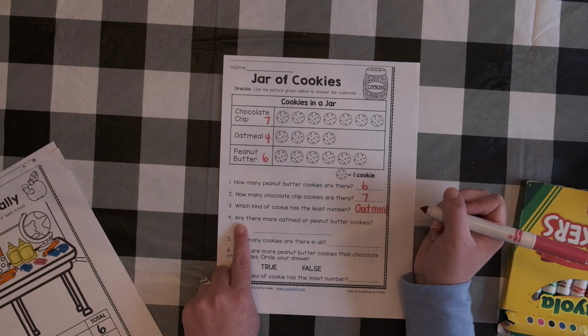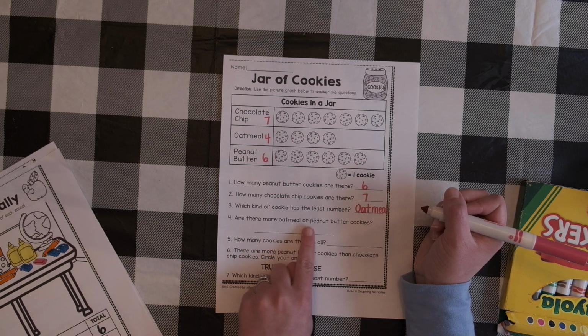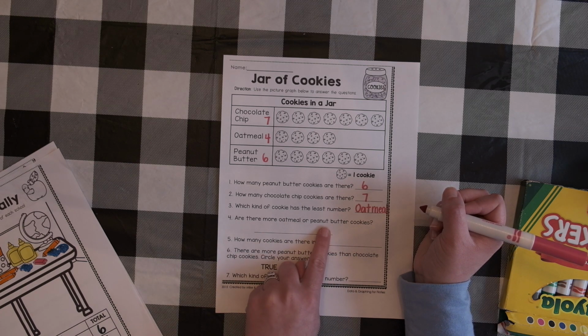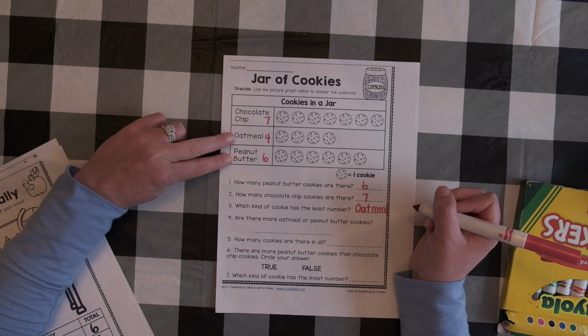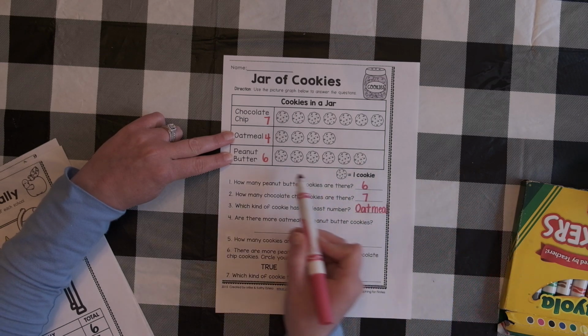All right, number 4. Are there more oatmeal or peanut butter cookies? So I'm looking at oatmeal and peanut butter. So here's oatmeal and here's peanut butter. It says, which one is more? Well, I can look.